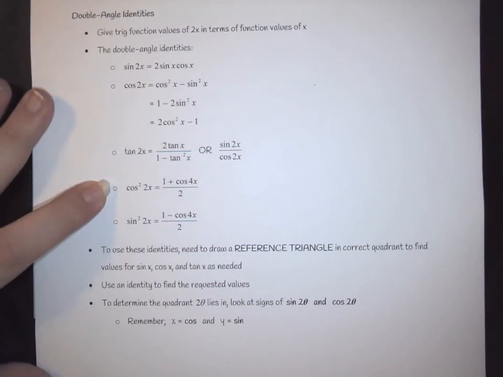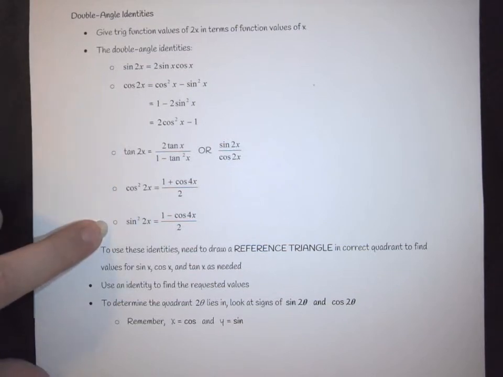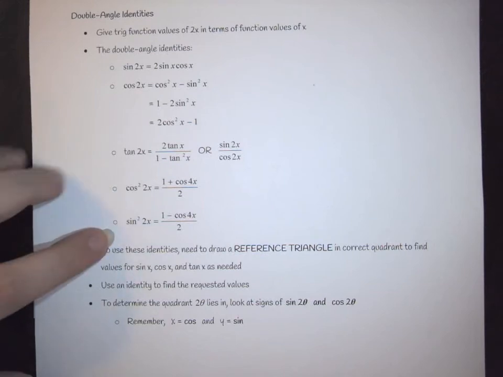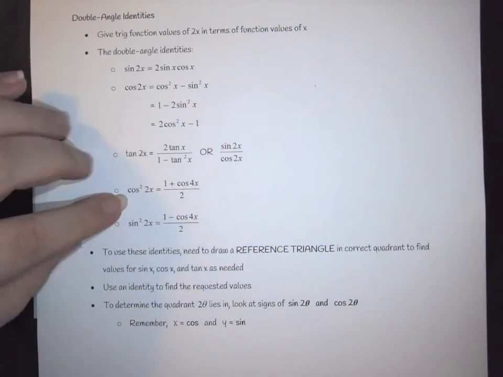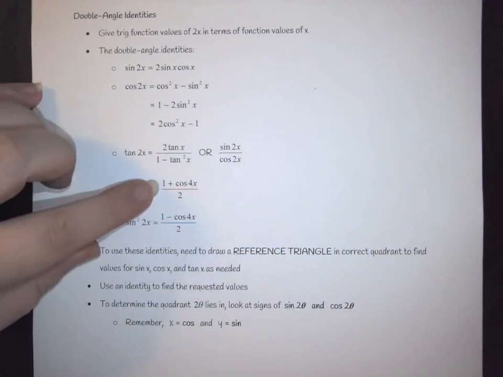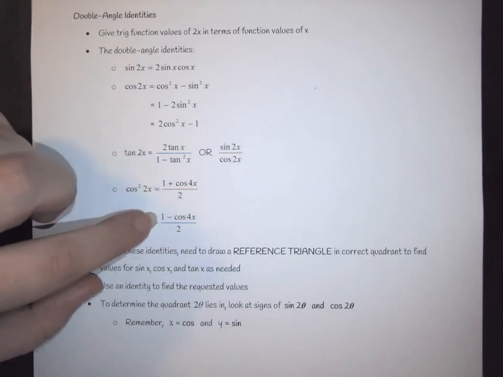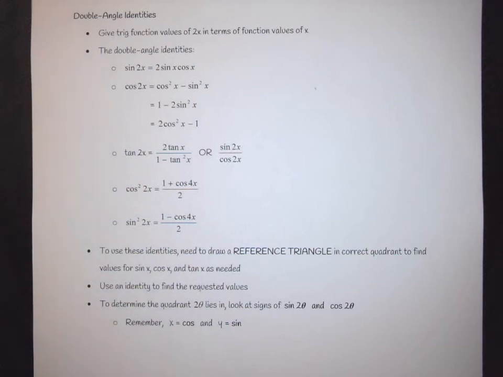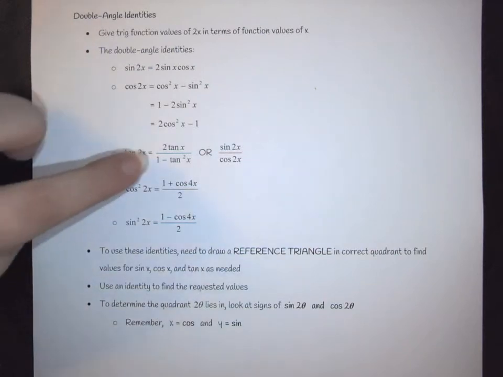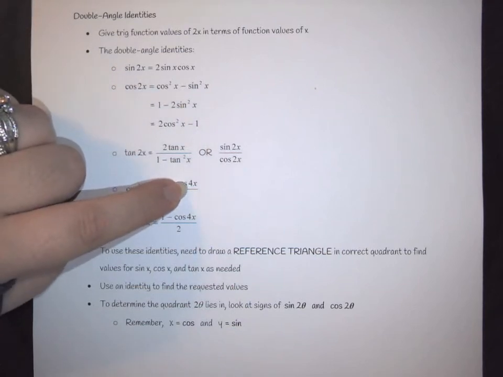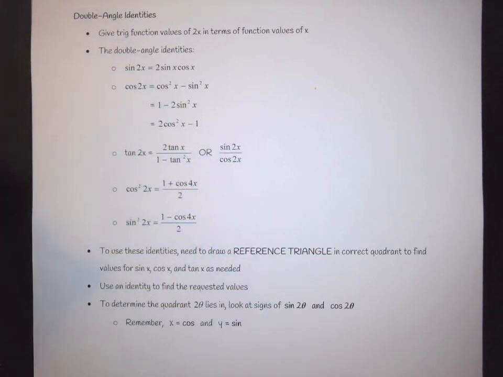Now we also have the cosine squared of a double angle and the sine squared of a double angle, but notice both of these are almost identical. The cosine squared of your double angle is 1 plus the cosine of 4x, whereas the sine squared is going to be 1 minus the cosine of 4x. And no, this is not the cosine to the power of 4, this is the cosine of 4x. Kind of like your double angle, instead it's a quadruple.